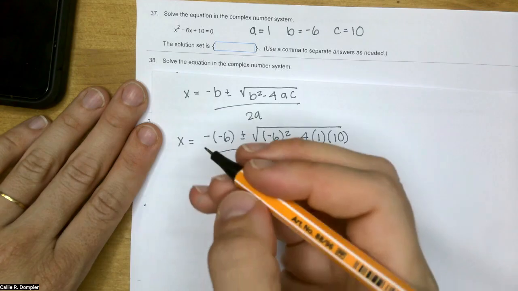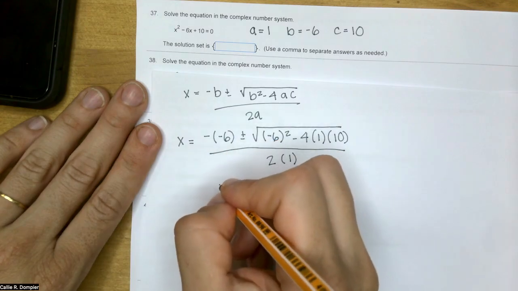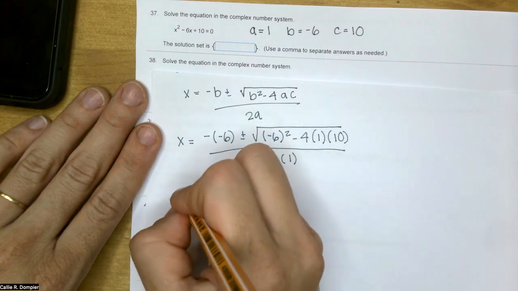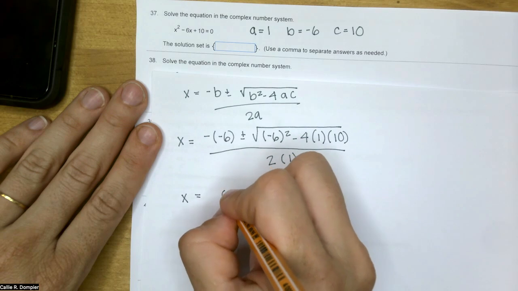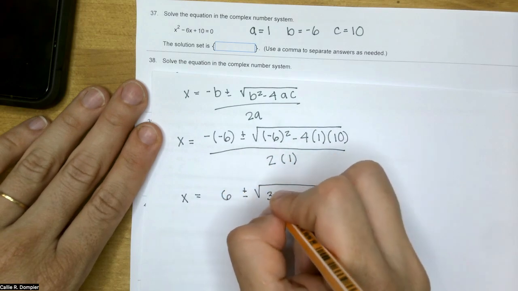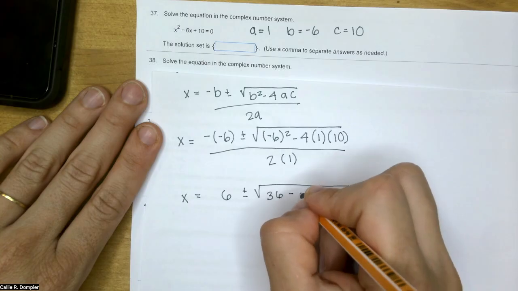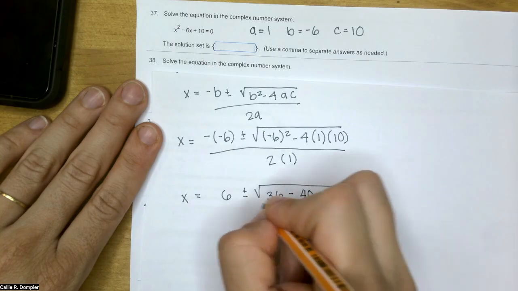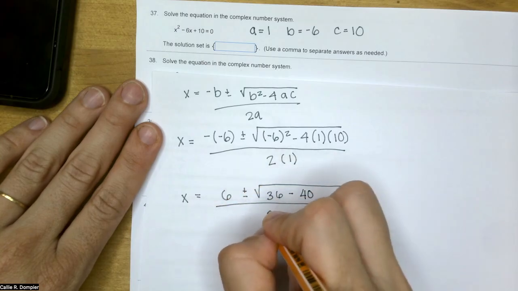Good? Okay. So we're just going to simplify that. x equals positive 6 plus or minus the square root of 36 minus 40, all over 2.